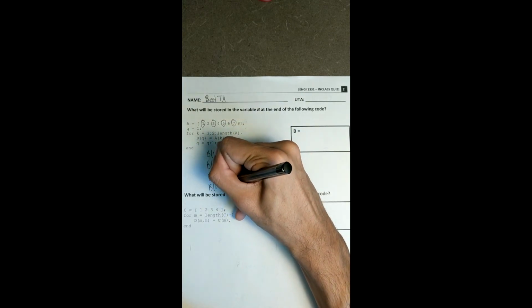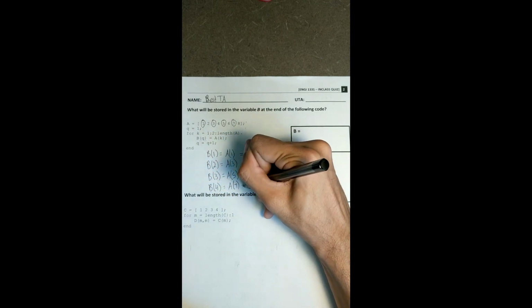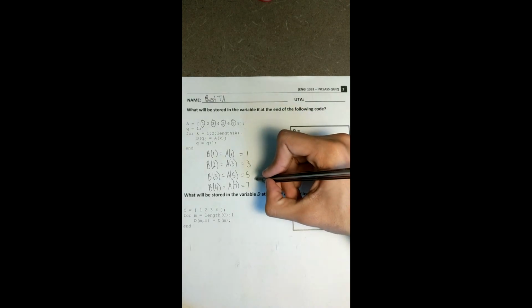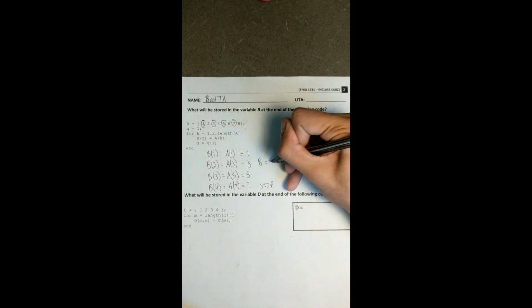And then B of 4 is equal to A of 7, which is equal to 7. Now, the for loop isn't run anymore because it's reached the length of A. So we stop that for loop. So then we get B as the full vector is 1, 3, 5, and 7.